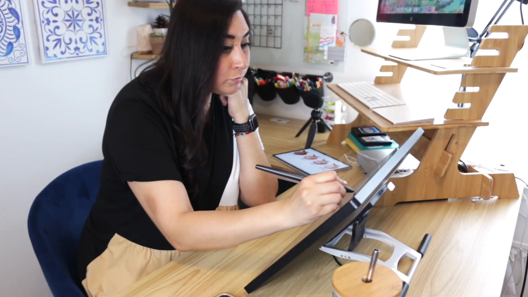I know we've been working in Procreate when it comes to surface pattern design, but I love utilizing Affinity Designer, the desktop version, as well as the iPad, but today we're going to be talking about the desktop version. I really like using Affinity Designer for surface pattern design as well. It's a really quick and easy tool to use when it comes to creating simple and complex surface pattern repeats.